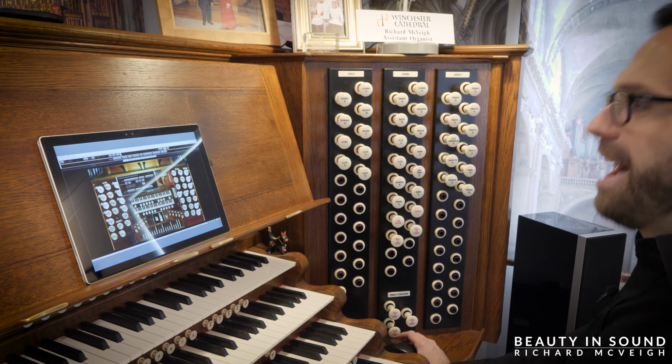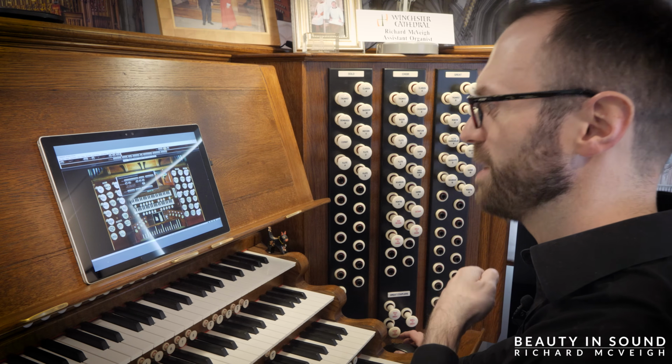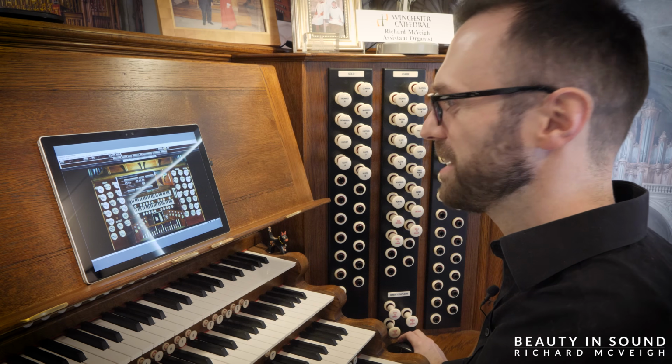Yes, I can now start to feel that through the bench and feel it in my chest, because that subwoofer is very effective. And I challenge you to find me an organist who does not like bass. Bass is the best bit. You have to feel it through the bench and through our bones.